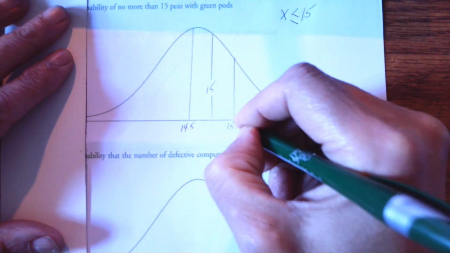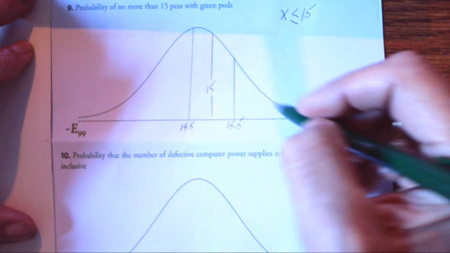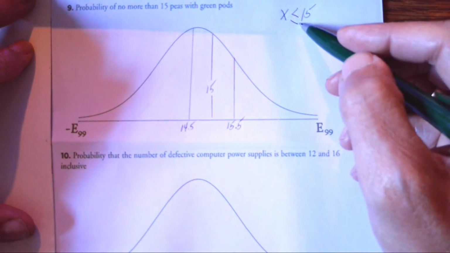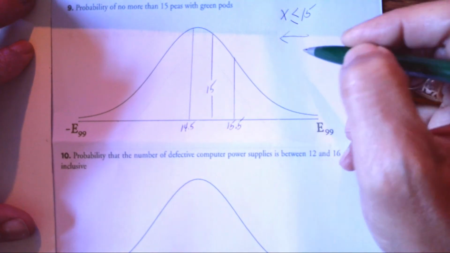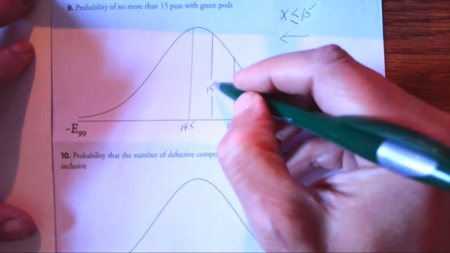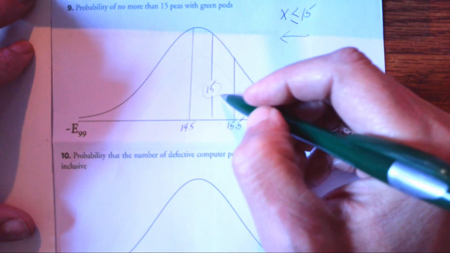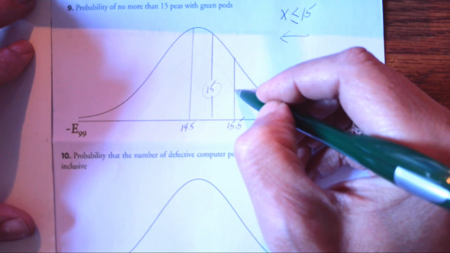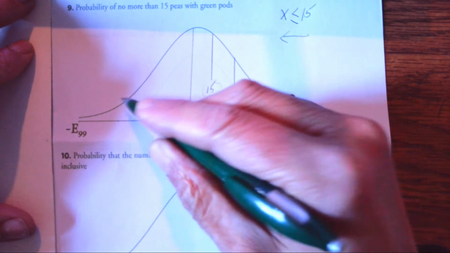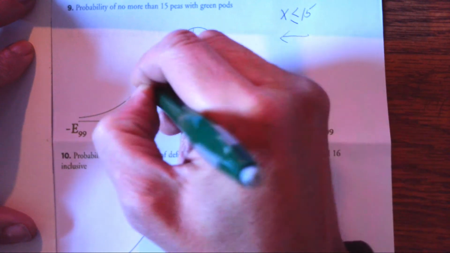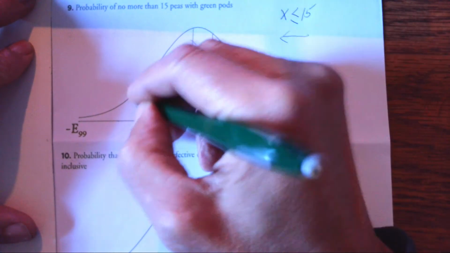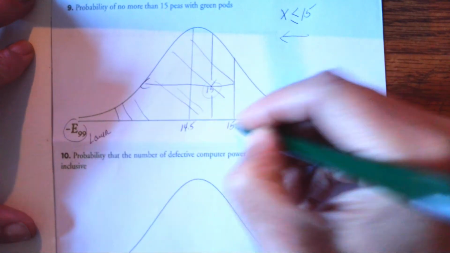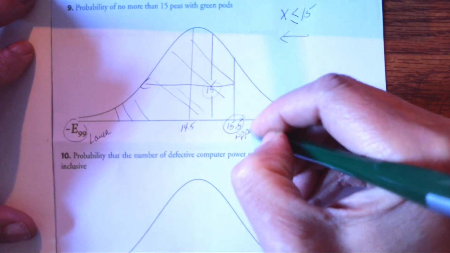Folks, if you're doing this and you're not drawing these bell curves, there's no way you can do this in your head. You got to draw the curve. All right, less than or equal to. So I'm going to my left. Now the question is, does less than or equal to include 15? Well, yes, it does. So if I start here and go to my left, I'm not going to include 15. I've got to start to the right of 15, which is at 15.5, and go to my left. So I'm starting here and going to my left, all this area here. So this is my lower limit, and 15.5 is my upper limit.